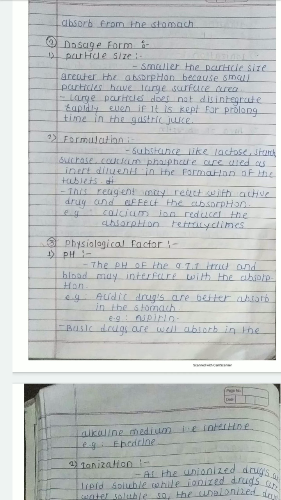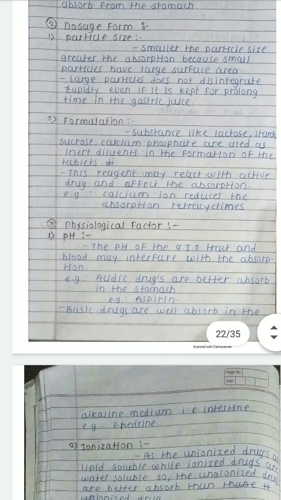Disintegrate means it gets converted into very small particles, and then it gets dissolved in your GIT lumen, where it mixes with saliva, various fluids, and enzymes present in your GIT.